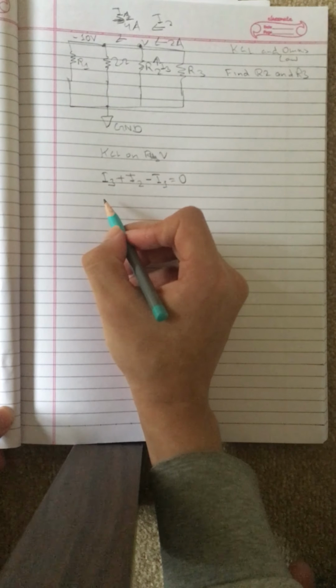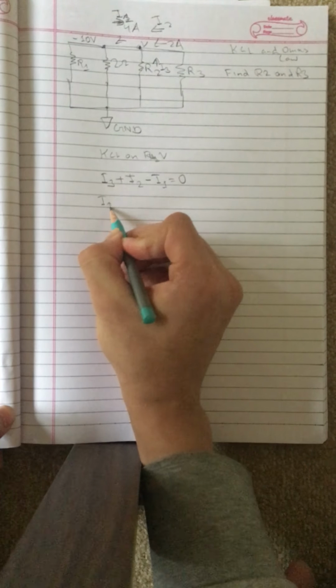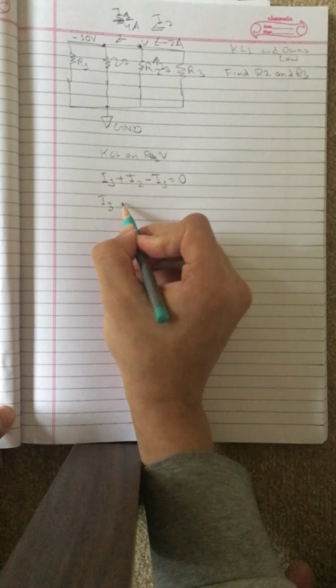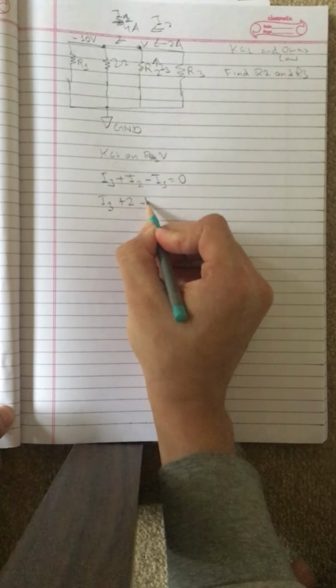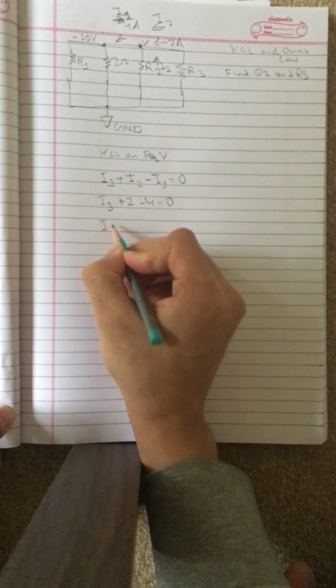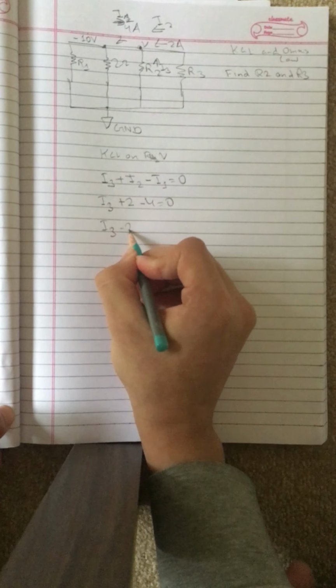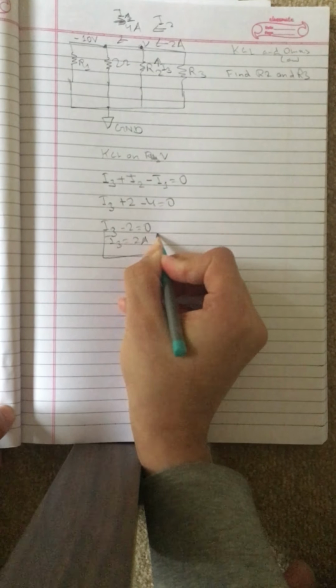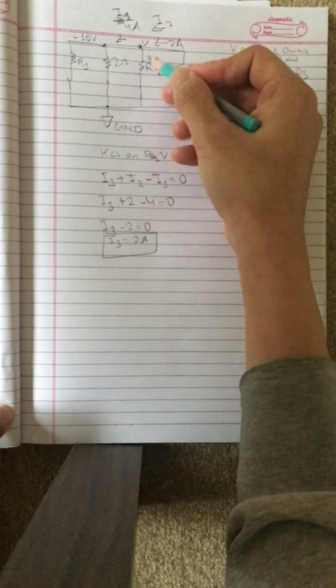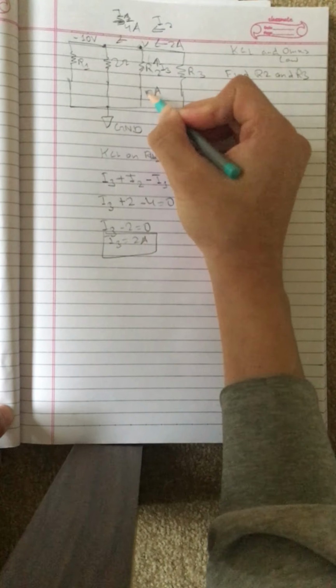So we don't know I3, we know I2, which is 2, and we know I1, which is 4. So I3 plus 2 minus 4 equals 0, and I3 equals 2 amps. So we know the current through this branch is 2 amps.